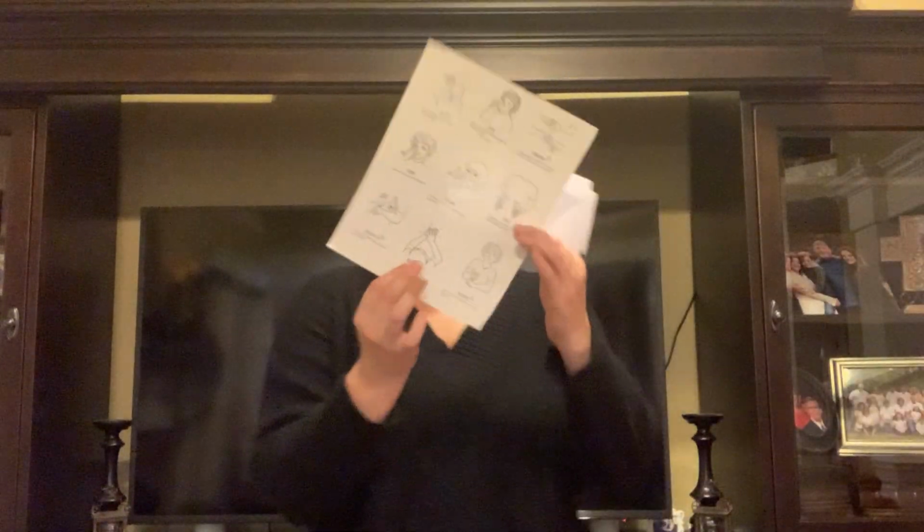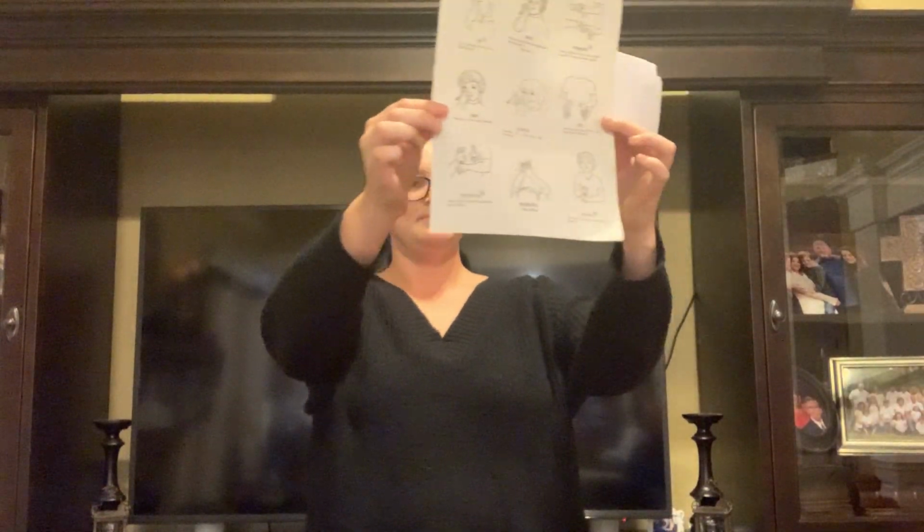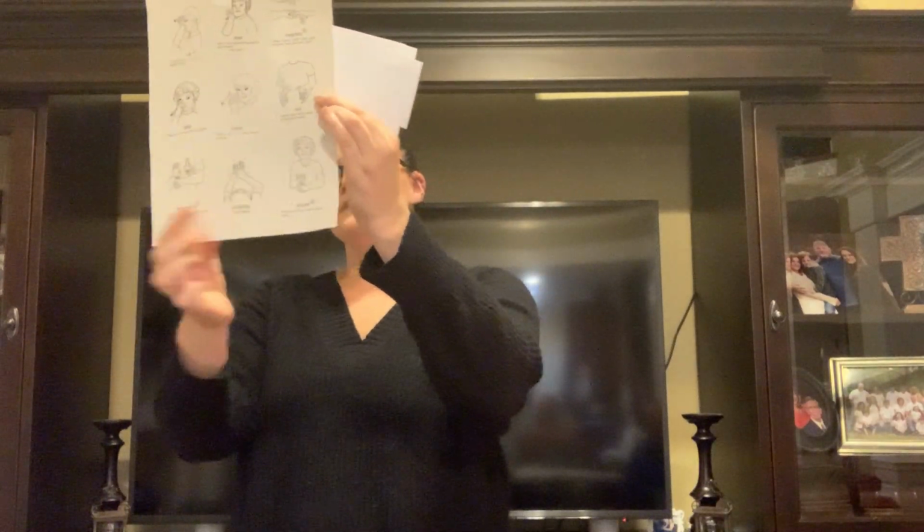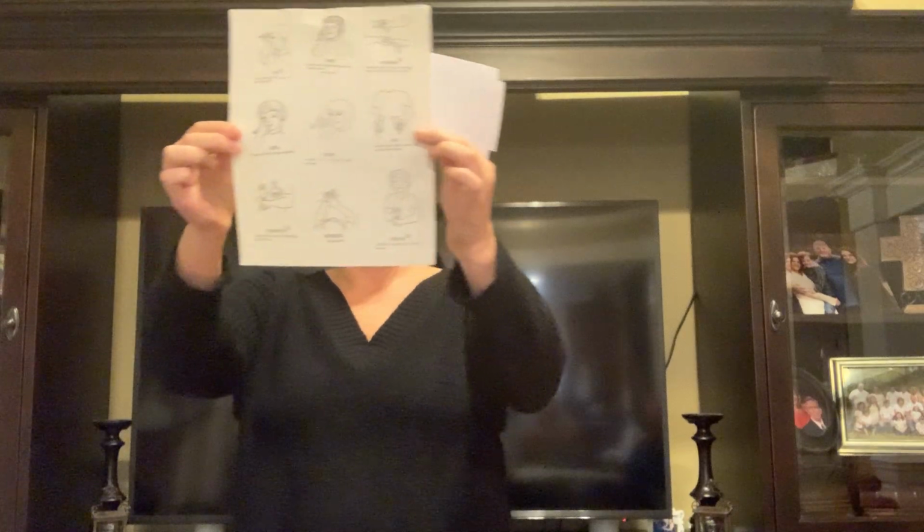Like on this sheet, take a look. You can see the signs for see and for school. It has different nouns and verbs.